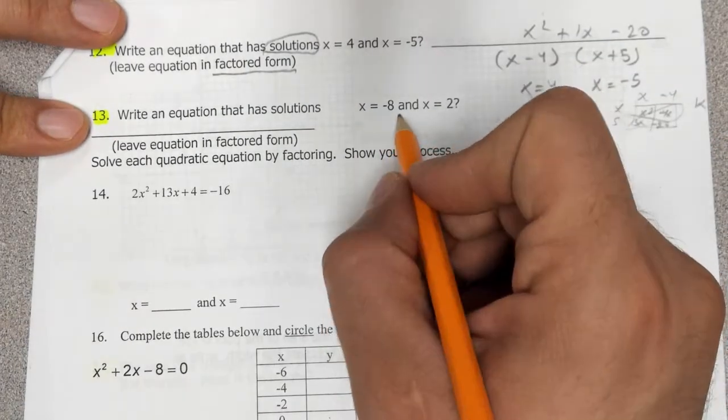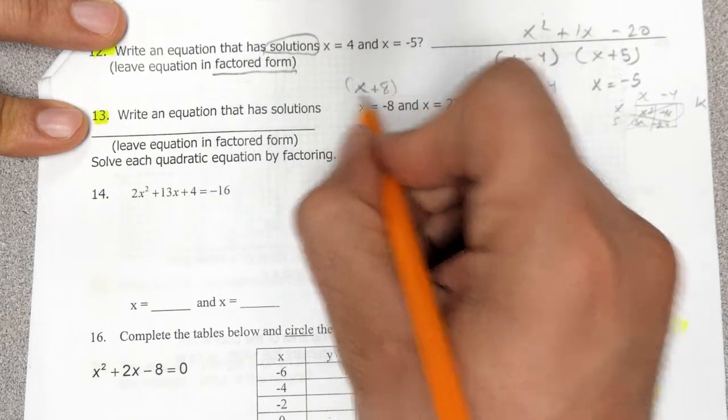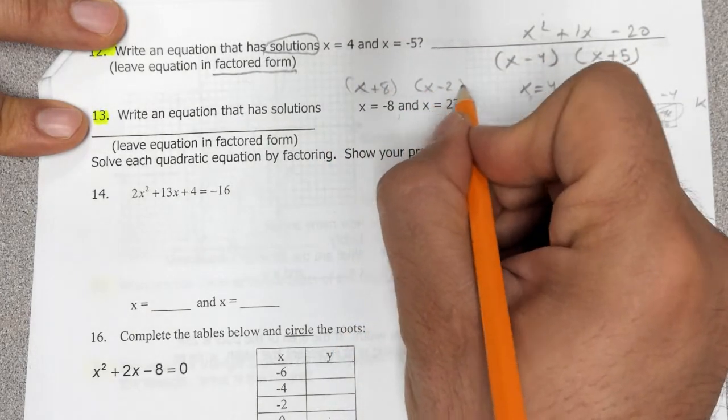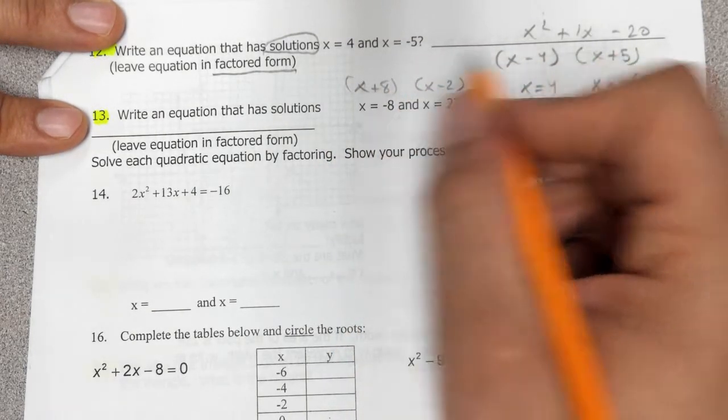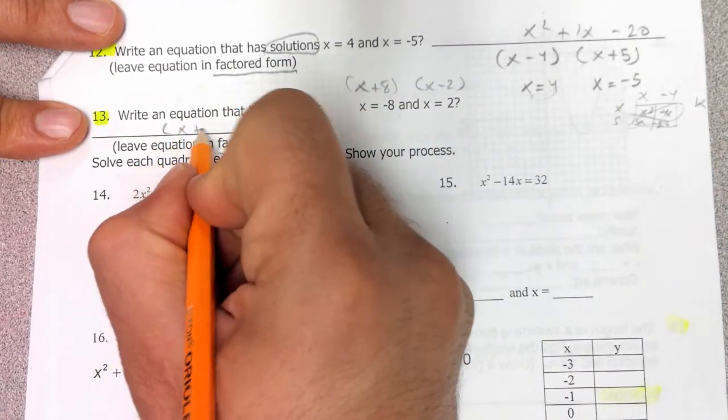Same thing right here. If you want to go backwards, this becomes x plus 8, x minus 2, and if you multiply, you can get an equation, but they don't want that. They want the factor form, so we can just stay right here.